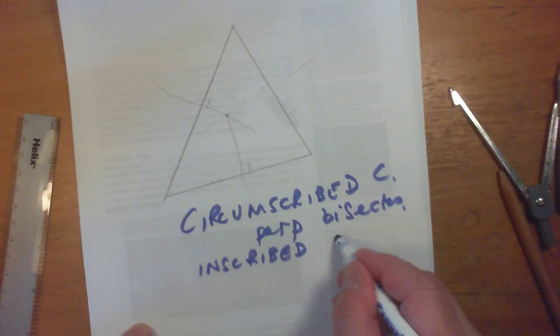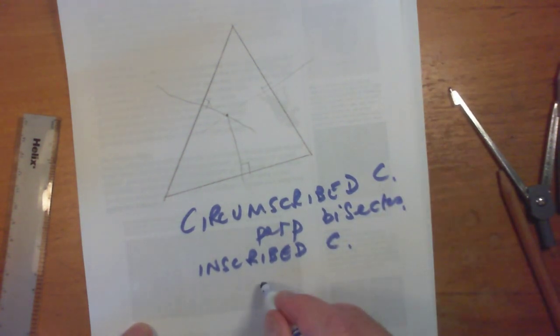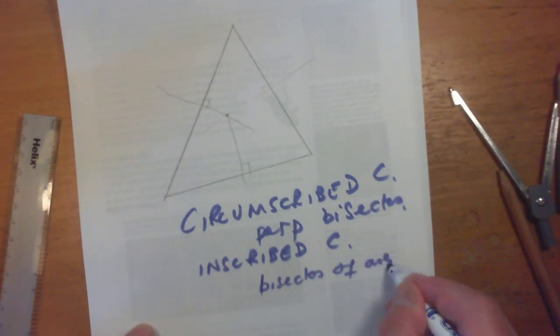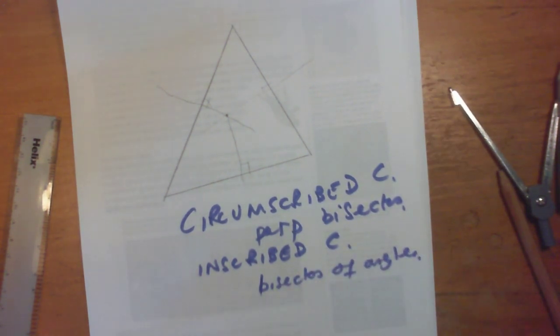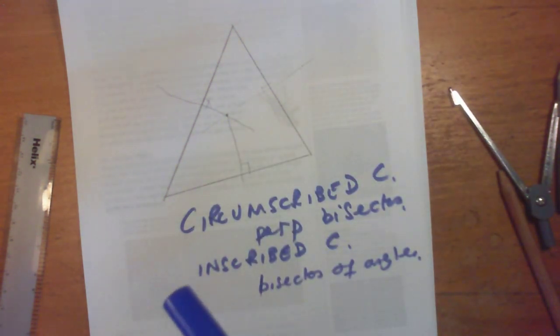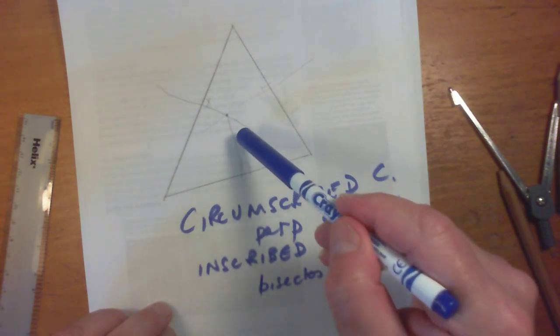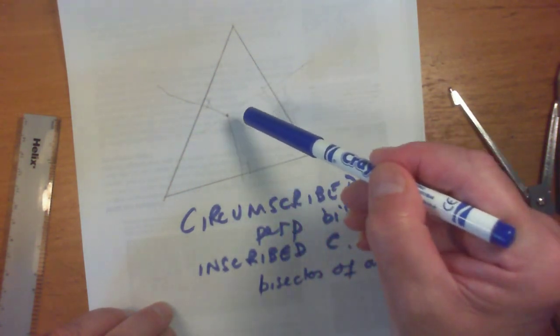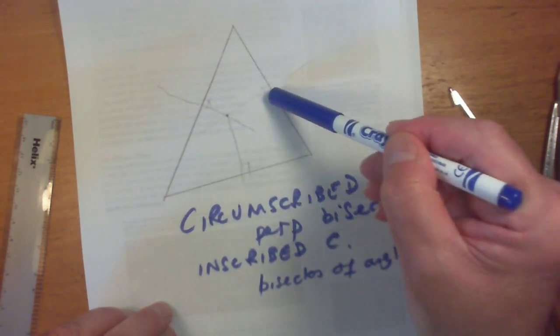Inscribed circle, that should be. C for circle, inscribed circle, that's the bisectors of angles. And you find that bisecting all these angles, they will also meet in a point, and that's the centre of the circle for a circle that will touch all the sides of this triangle.